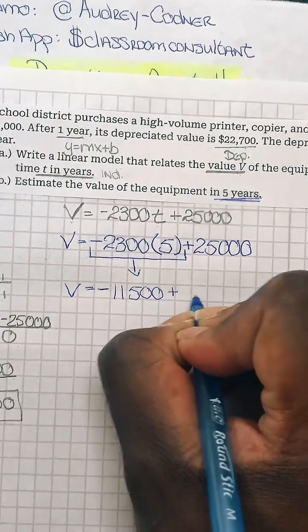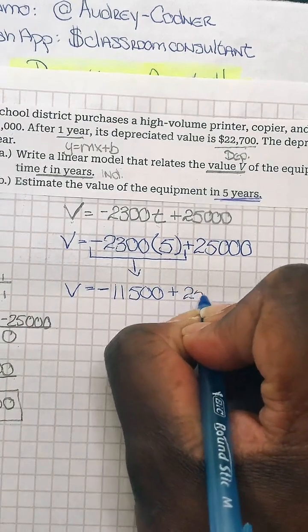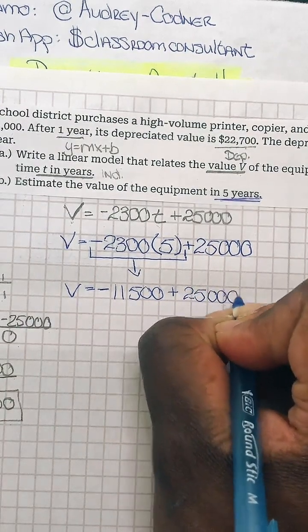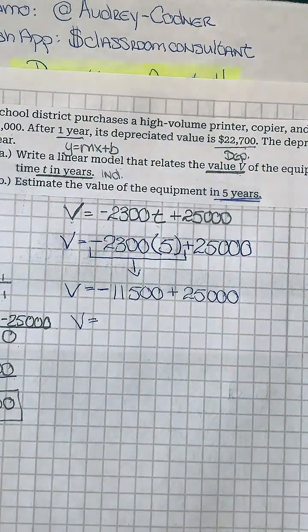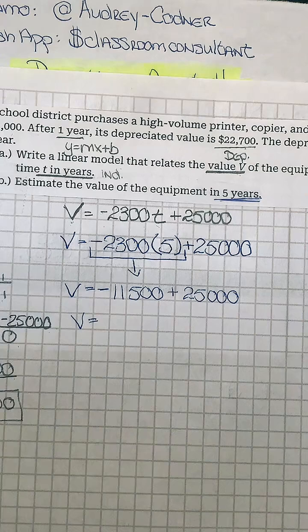So if I add that to 25,000, what is the value of the equipment in 5 years? So this high volume printer, a copier, and a scanner, they got for $25,000. 5 years later, the value would be what?